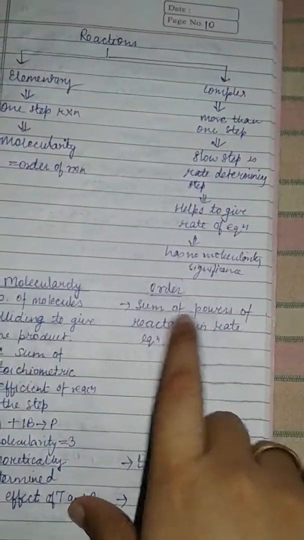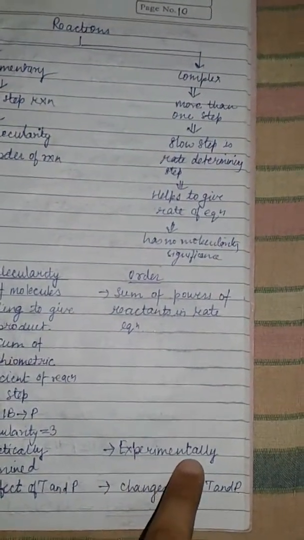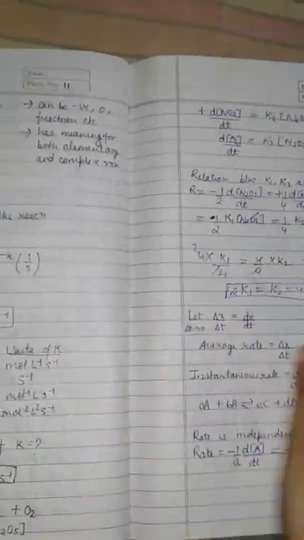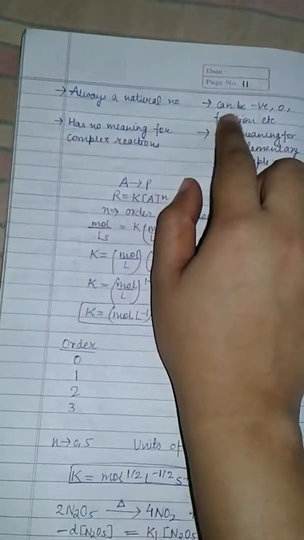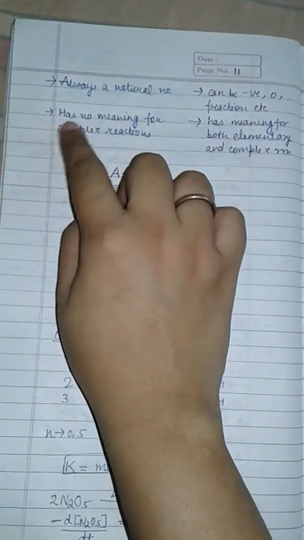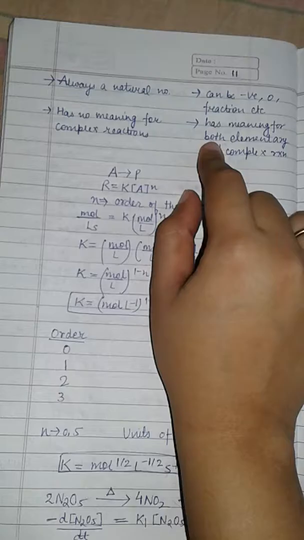The order is the sum of the powers of reactants in the rate equation. It is experimentally determined and changes with temperature and pressure. Molecularity is always a natural number, and order can be negative, 0 or a fraction, etc. Molecularity has no meaning for a complex reaction. Order has meaning for both complex and elementary reactions.